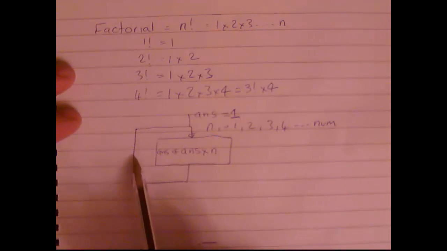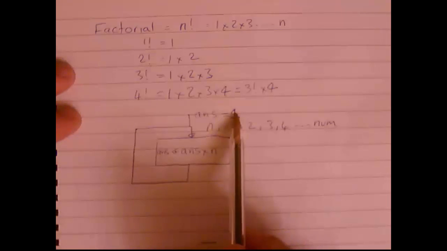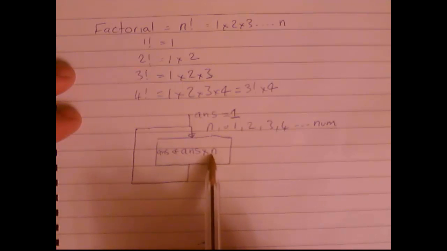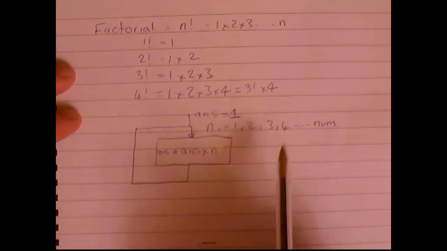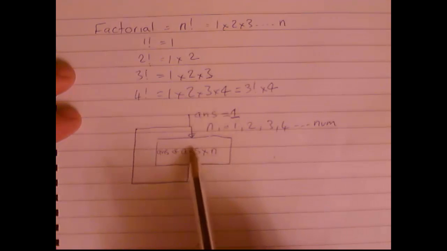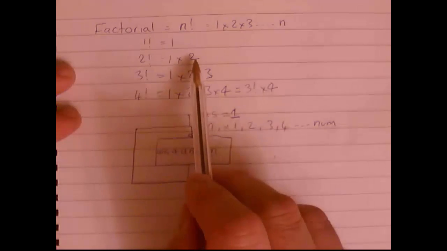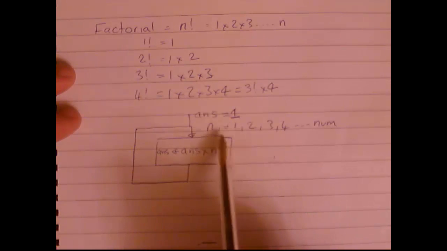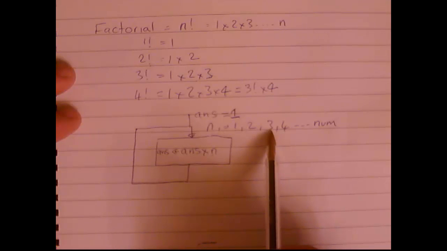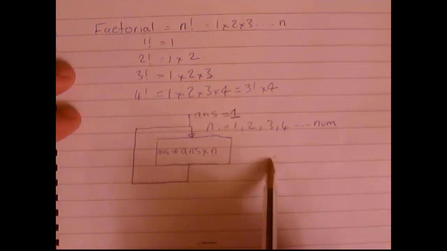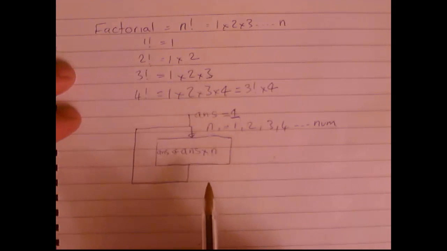So just trying to work around my logic here. I set answer to 1, I come into my loop, answer equals answer times n, well, n is 1, so 1 times 1 is 1, so initially my answer is 1. I go around the loop again, now the answer is 1, I multiply it by n, which is 2, so I now get the answer 1 times 2. Go around again, the number is 3, so it's going to be 2 times 3, that's going to give me 6, which is 3 factorial.